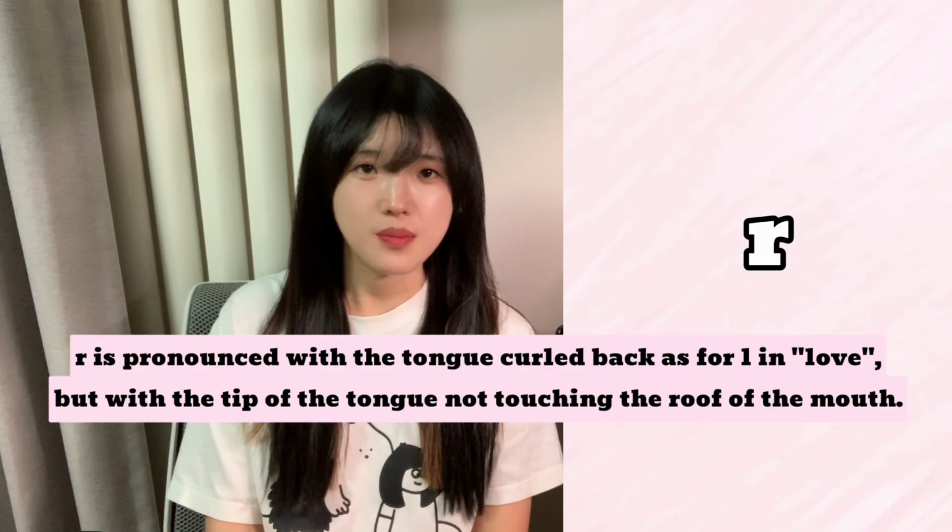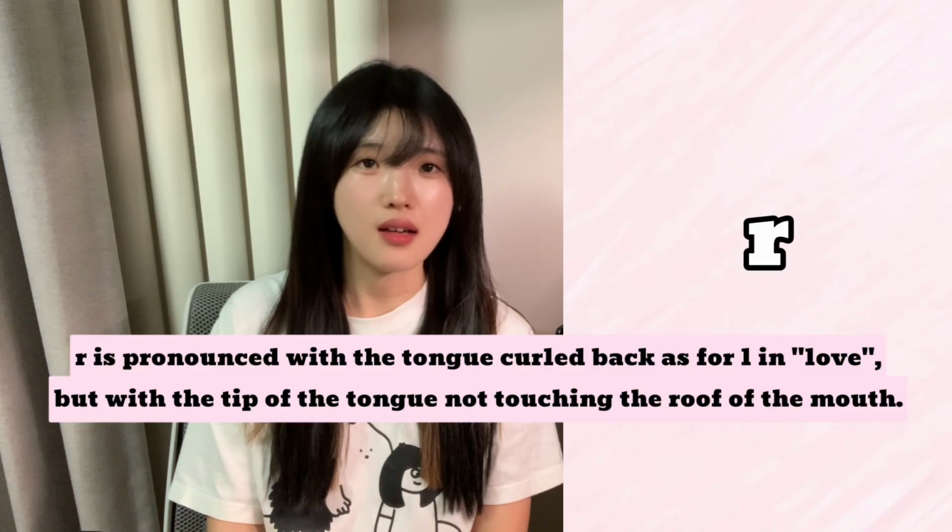Finally, last one. Ri, ri. This is not English r. It sounds like a little zhi with the sound sh together. Ri is pronounced with the tongue curled back, as for l in love.